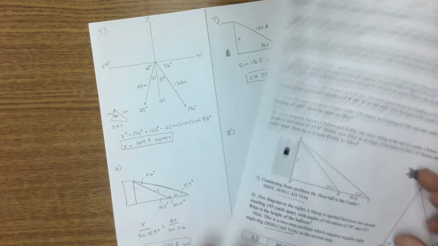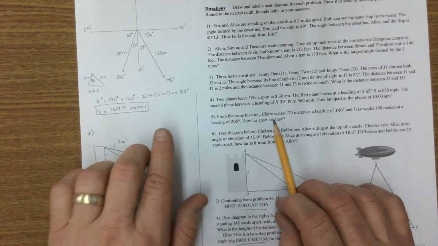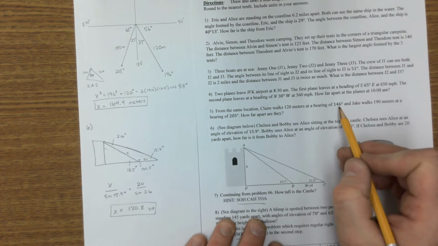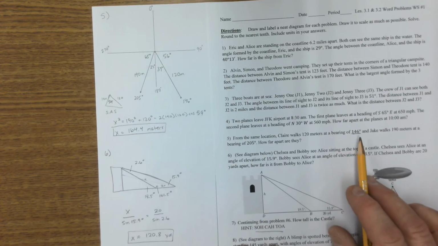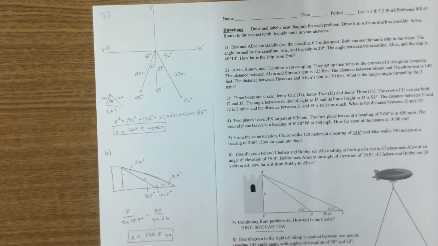On the back, number 4, again, 2 planes. Now that on number 5, we have Claire walking this distance, and now we have a bearing with no north and south on it. So if you don't have a north and south, you just put your 0, 90, 180, and 270. Then you can figure it out.